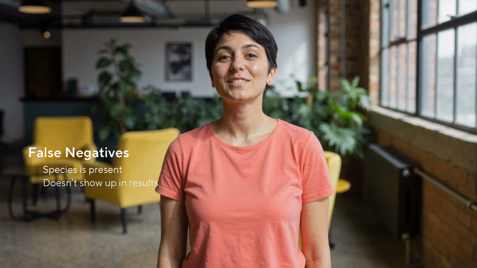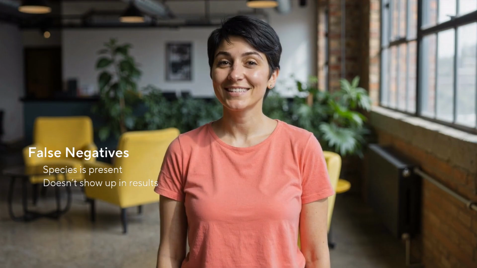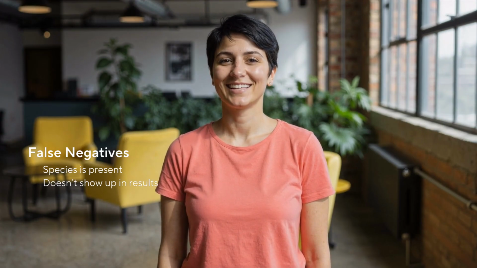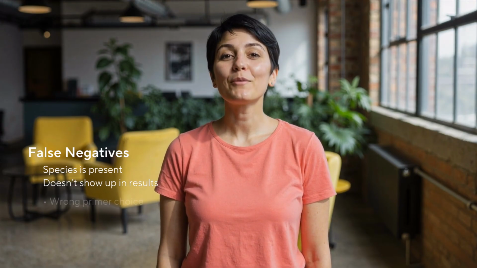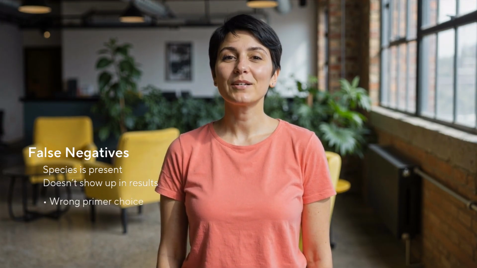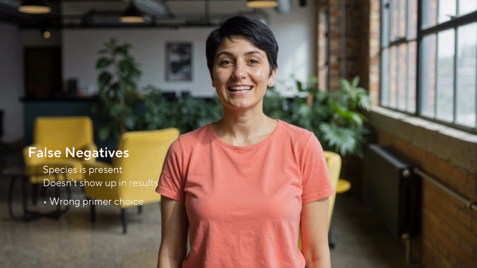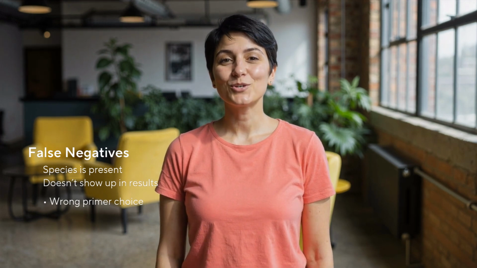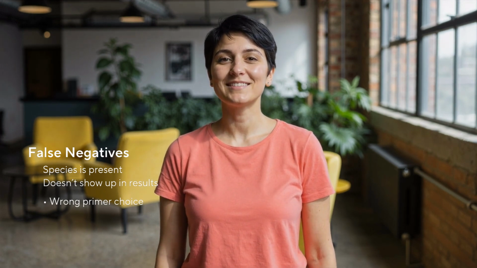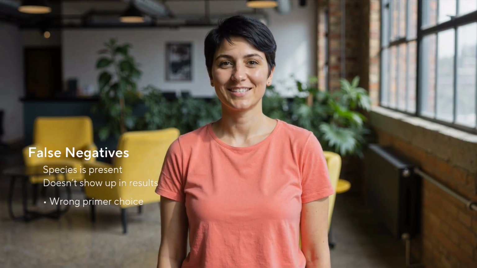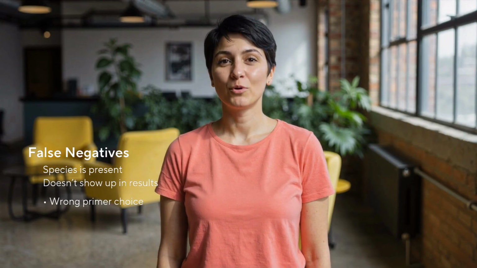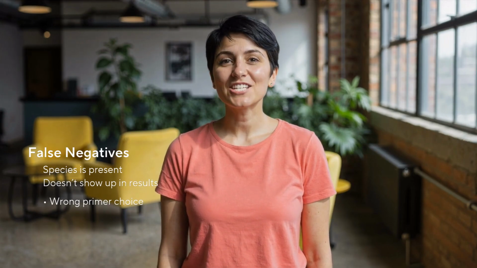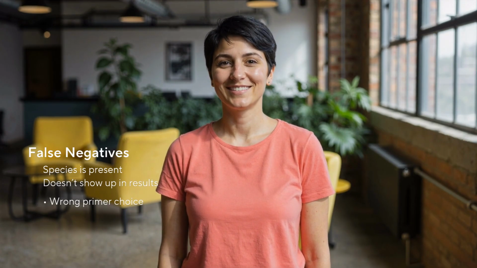First, let's look at false negatives, when a species is present at the site but not detected by the technology. These can happen for several reasons, including wrong primer choice. Each primer is designed to amplify specific taxonomic groups. This ensures we can detect the greatest number of species with the fewest false negatives possible. At SpyGen, our primers are rigorously tested and proven. They represent the cutting edge of primer technology in the field.